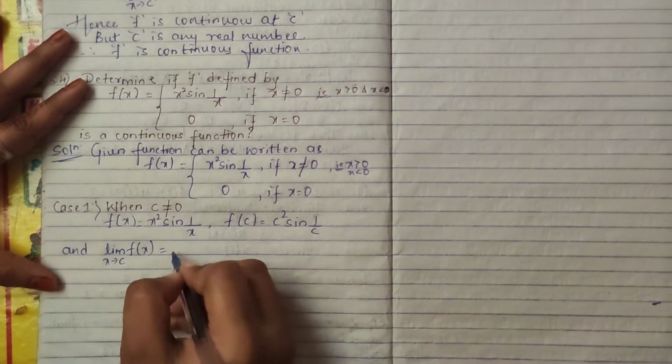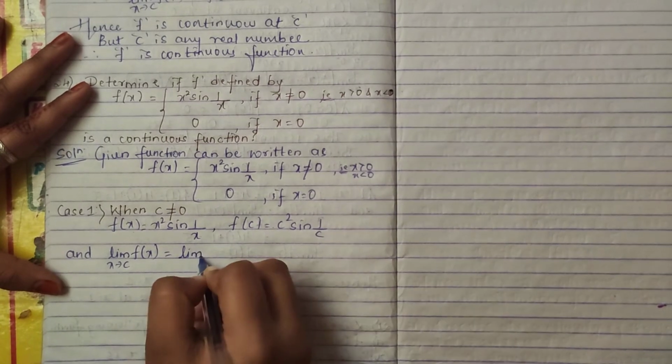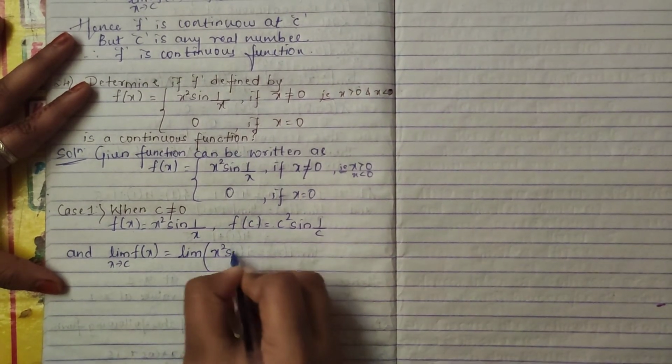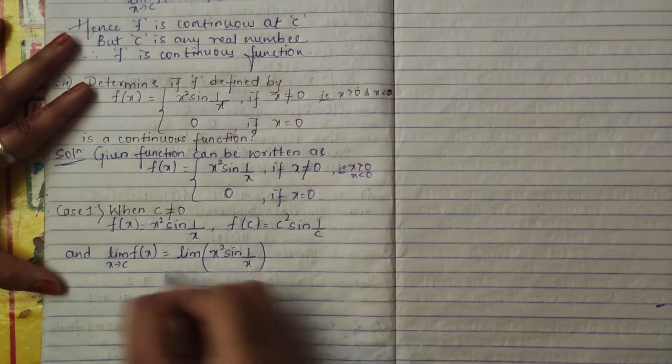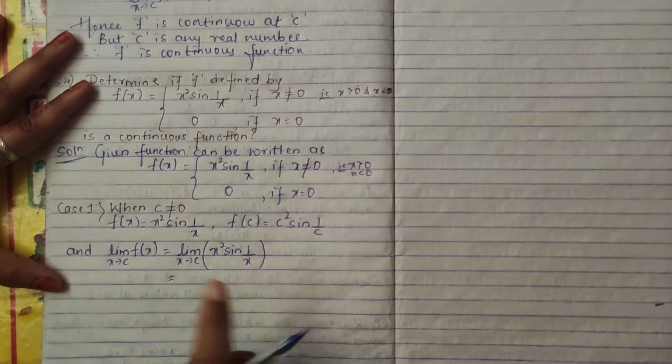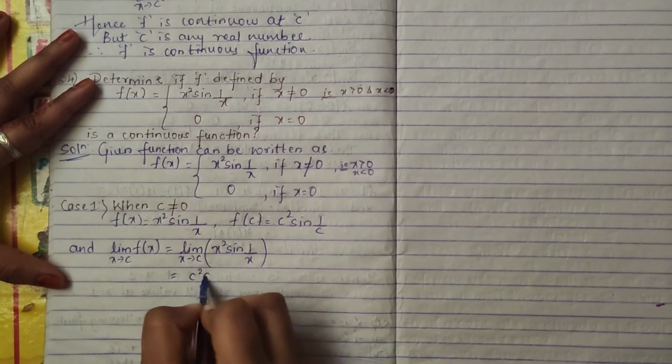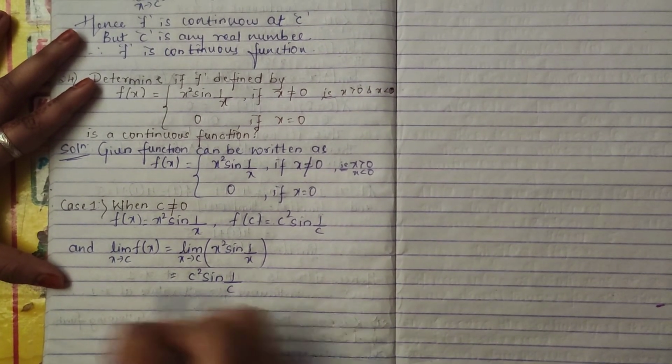Yes, as x tends to c. So, a limit, what is our f of x? It is x square sine of 1 by x as x tends to c. So, substituting c in place of x, this becomes what? c square sine 1 by c.